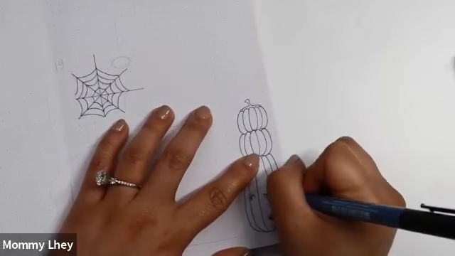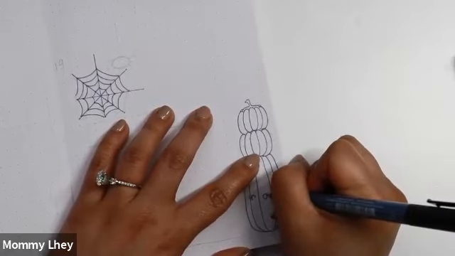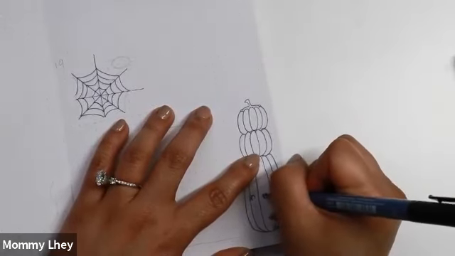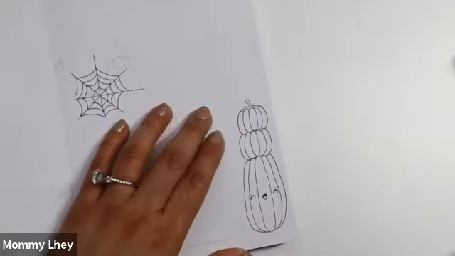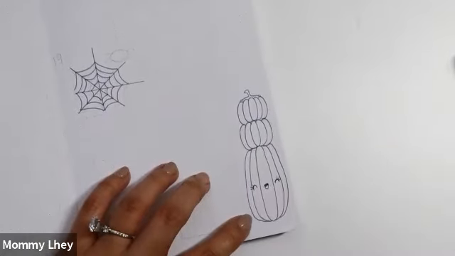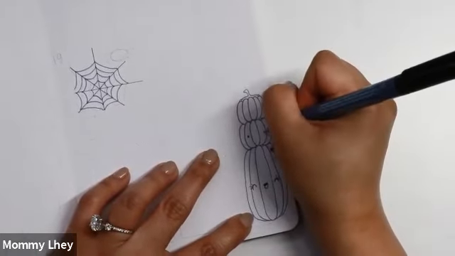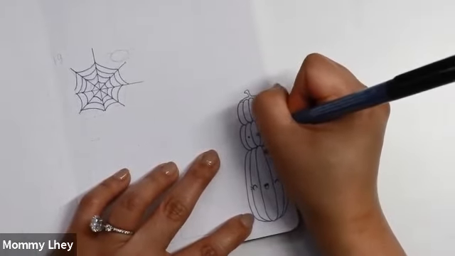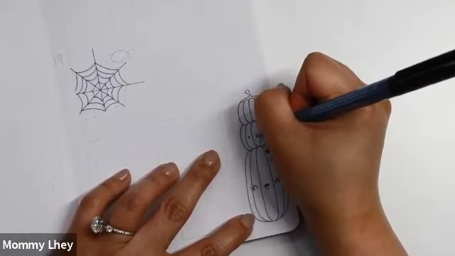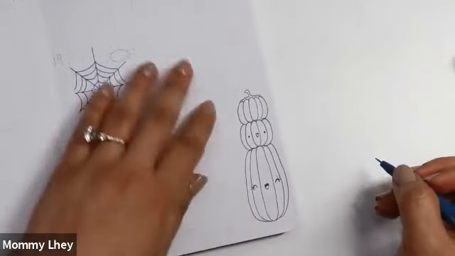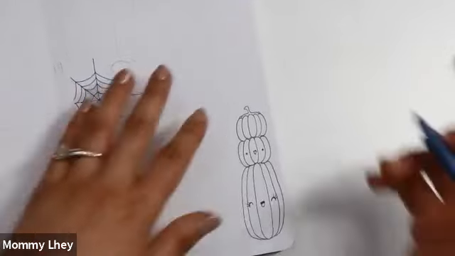Like a blushing, squinting face. And then a cute little tiny mouth. To give them character and bring them to life, adding those cute little faces is just icing on top.